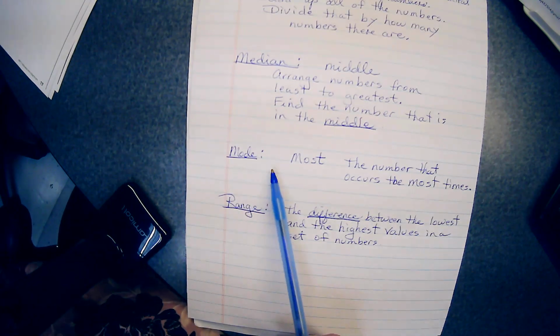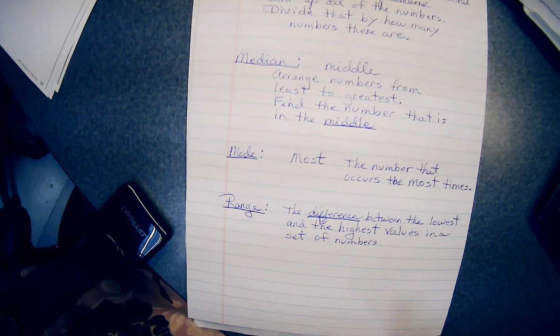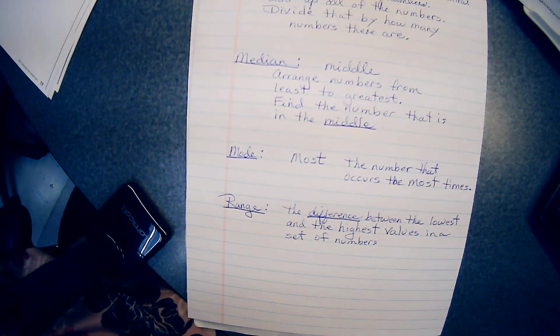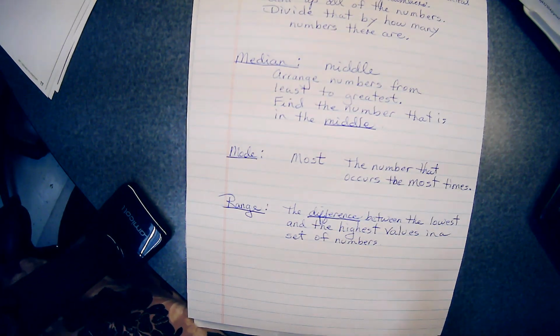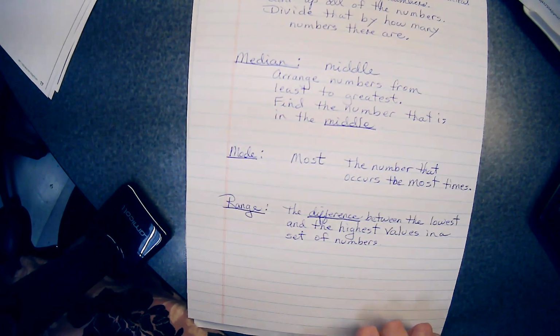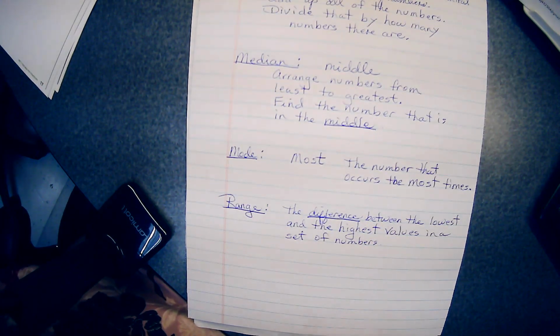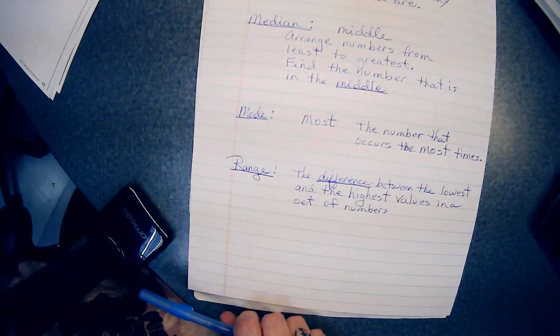Your mode is most. Another word for most. It's the number that occurs the most times in a set of numbers. Now, sometimes you won't have a mode, and sometimes you'll have more than one mode. So, mode is the number that occurs the most. I have seen a question where the mode is your largest amount. So keep that in mind too. Usually it's the number that occurs the most times in a set of numbers.